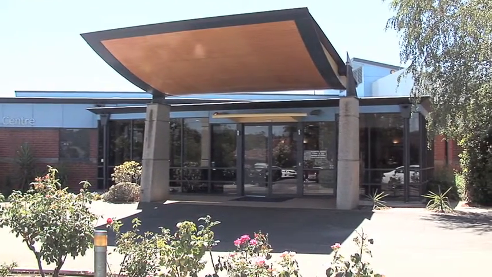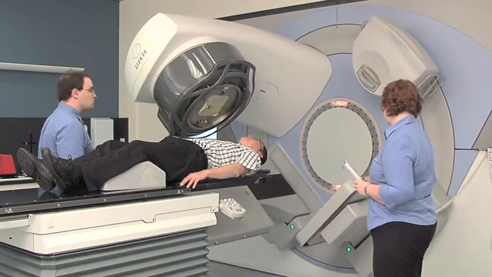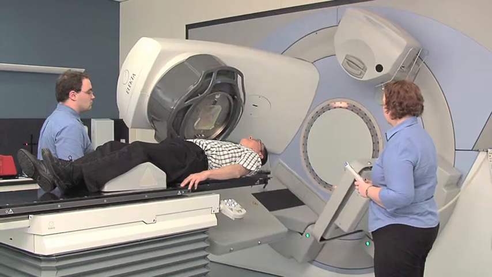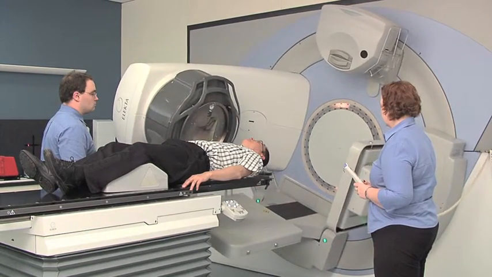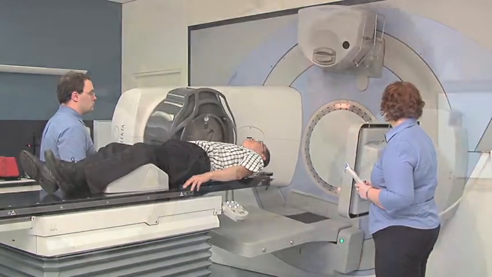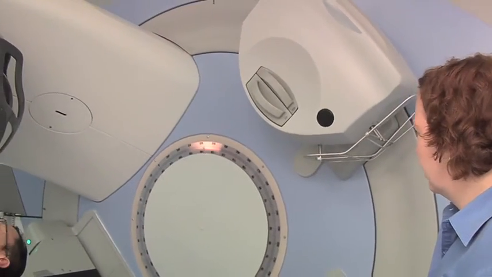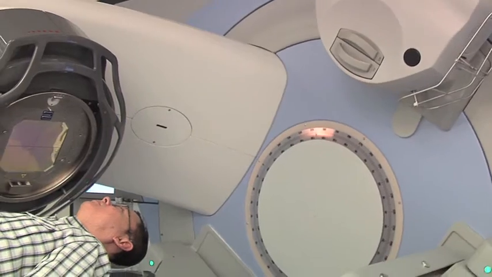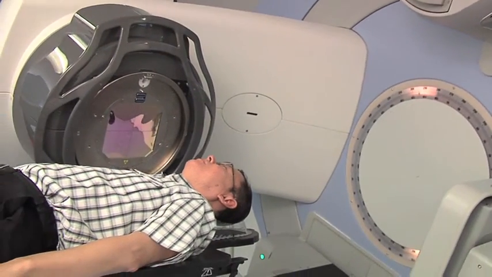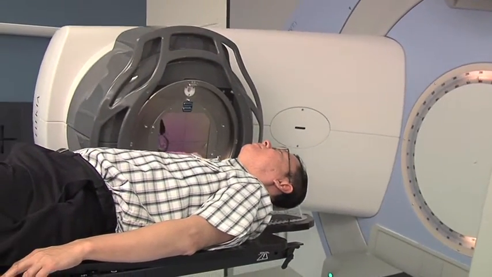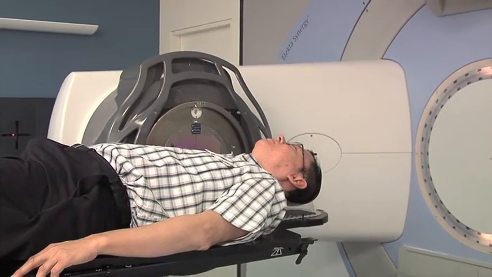Radiation therapy treatment at the Riverina Cancer Care Centre is delivered using highly complex machinery called linear accelerators. Our equipment is state-of-the-art and is amongst the very best in the world. The Riverina Cancer Care Centre not only offers patients the best available equipment, but the latest treatment techniques, including intensity modulated radiation therapy and image guided radiation therapy.